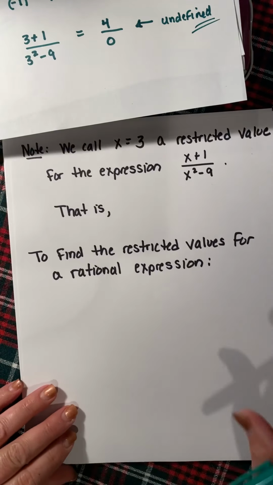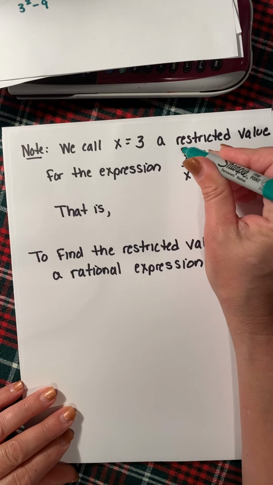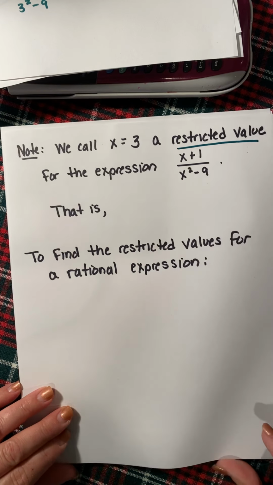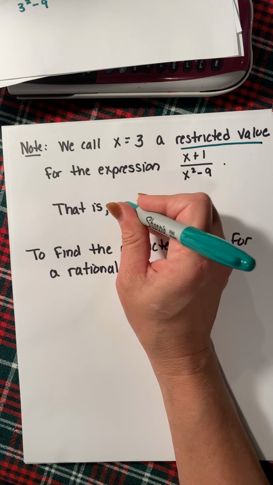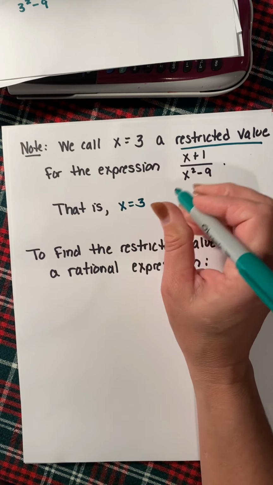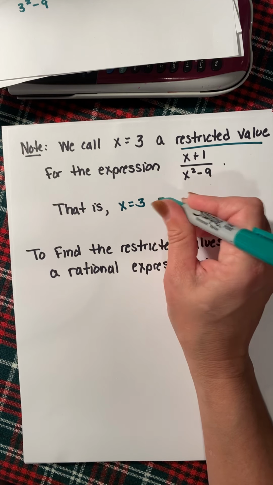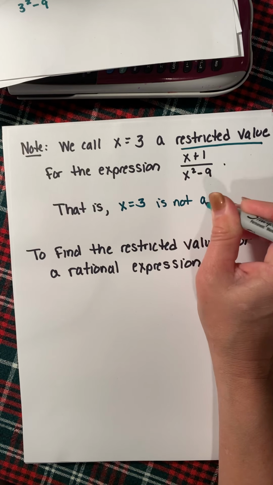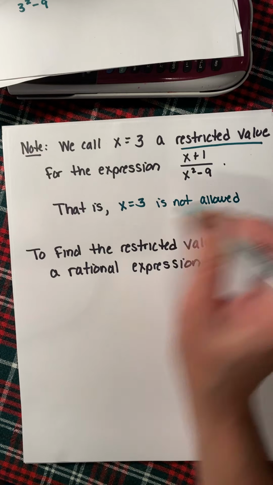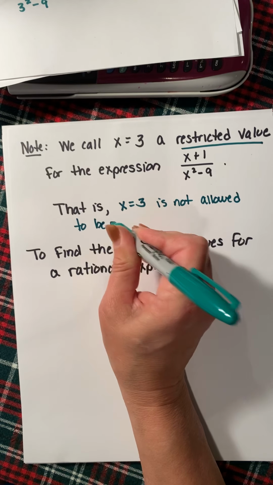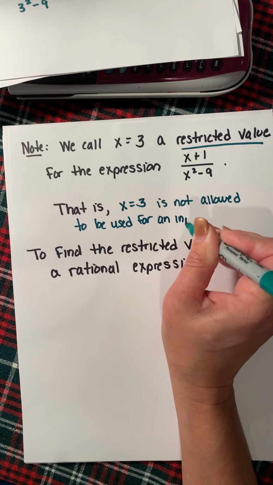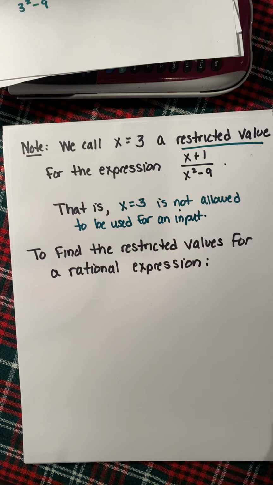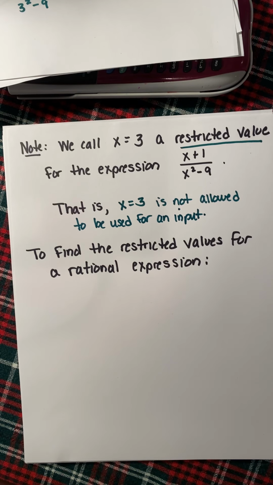So we call 3 a restricted value for the expression. That is, x equals 3 is not allowed to be used for an input. Right, so often we're interested in the restricted values.